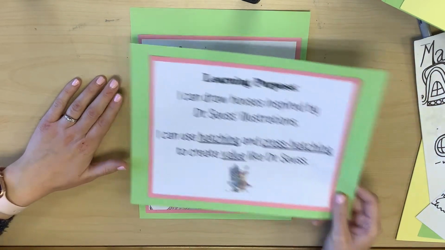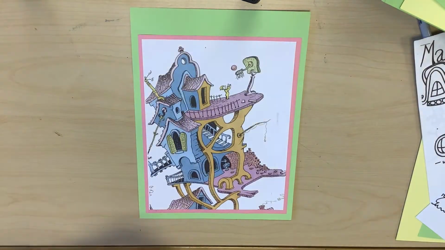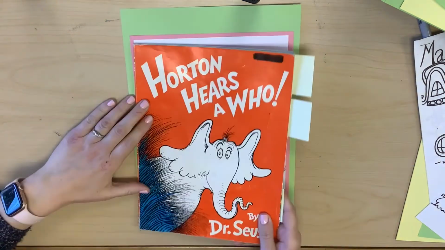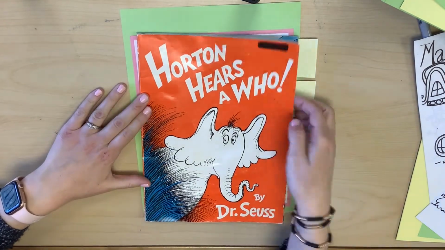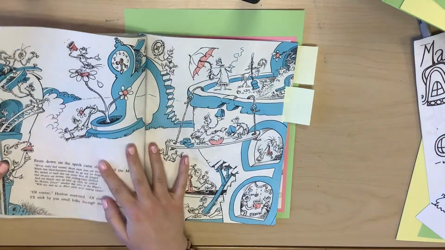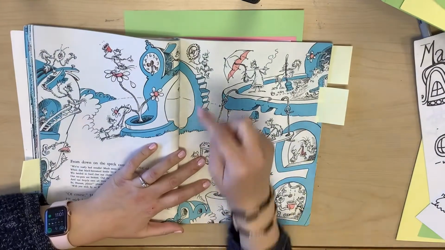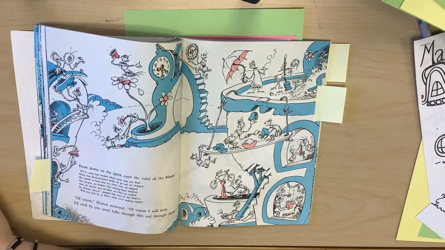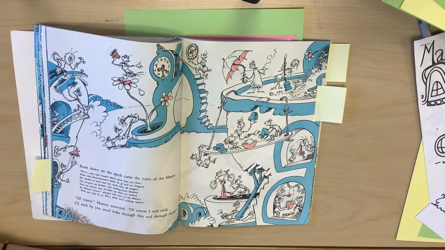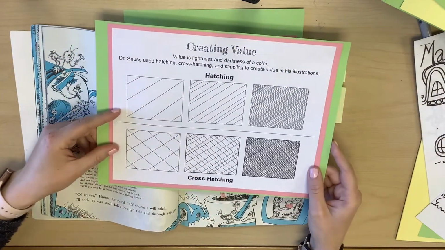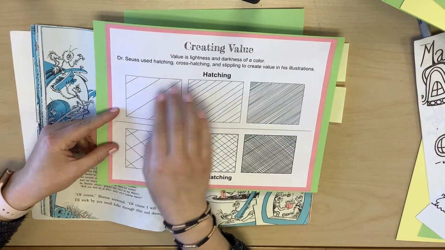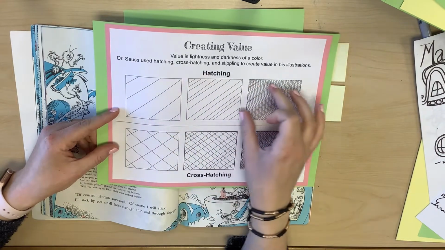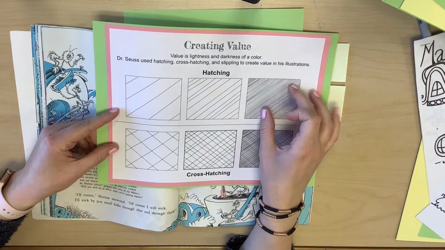That is one way that Dr. Seuss created value in his books. I have with me Horton Hears a Who, and in here, I just tabbed a couple places. Hatching is when you have little lines and you put them close together or far apart to create value. You can see an example of that here. I put this together. You can see how you just add lines to have lightness, and the closer they are, the darker it looks.